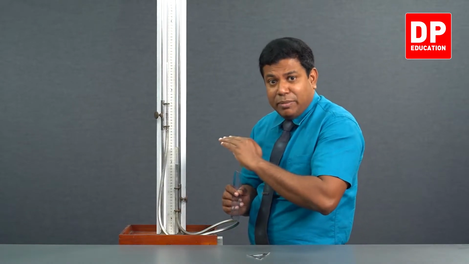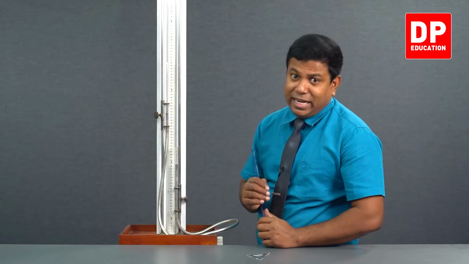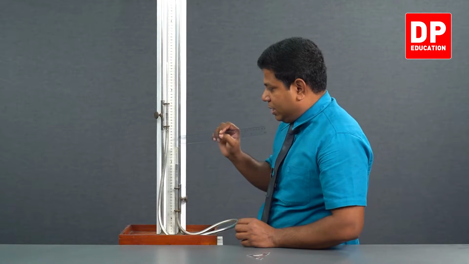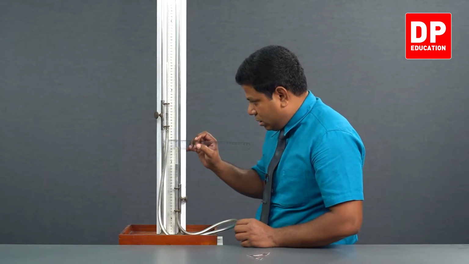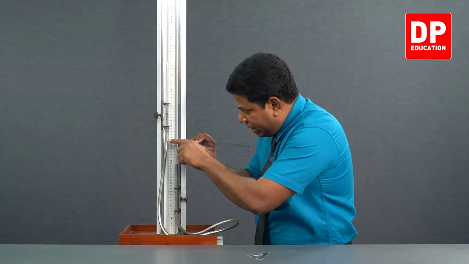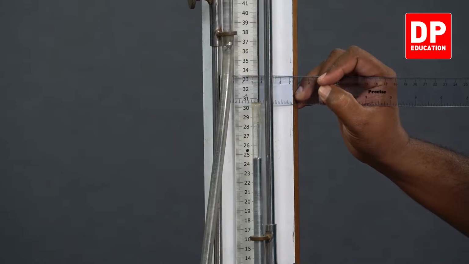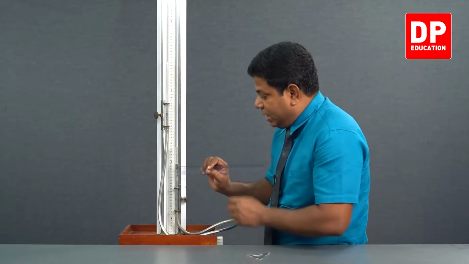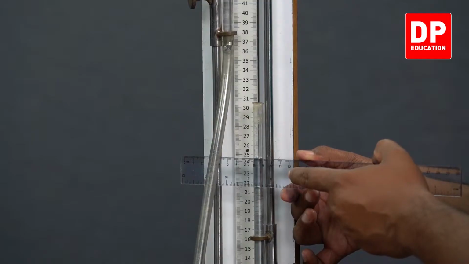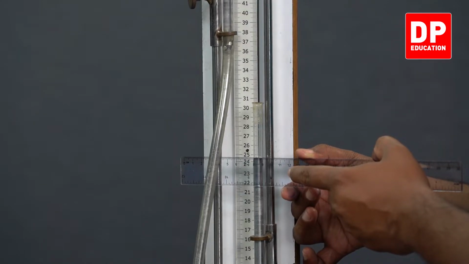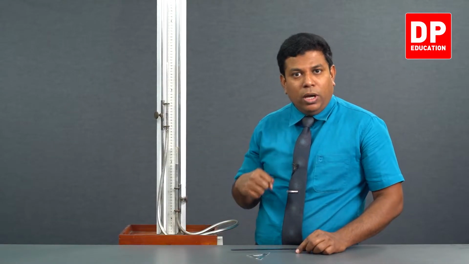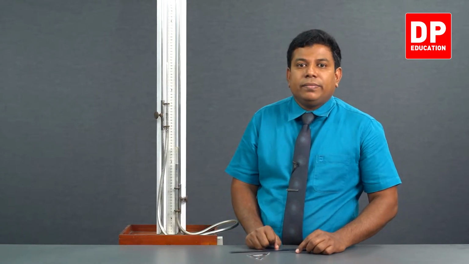Let it become stable. Once the mercury level becomes stable, we'll get the reading. Yes. Now it's stable. Let's get this reading first. This is where the mercury is. This is at 33.5 centimeter. The other one is very clear, we can get that easily. Students, now you can see this is at 24.6 centimeters. That's the lowest possible point I could take that to. Let's write down those readings as well.